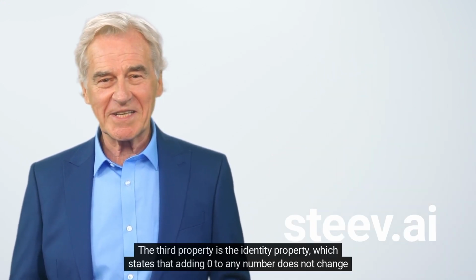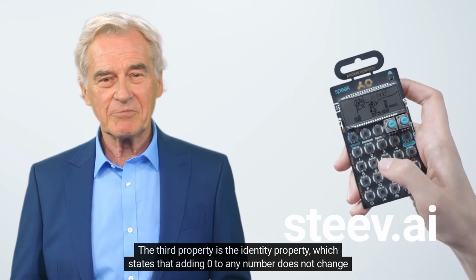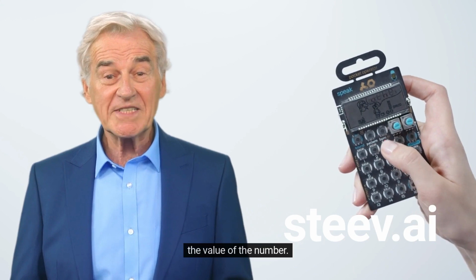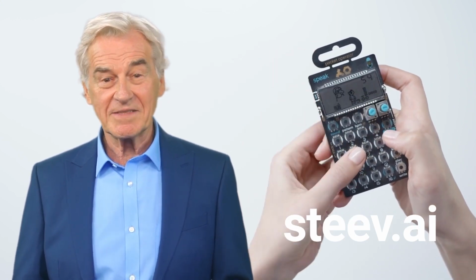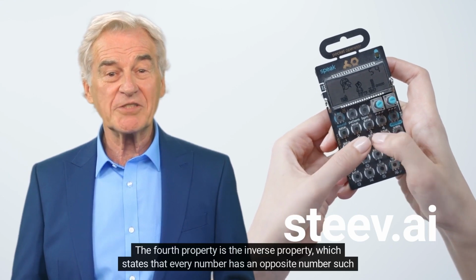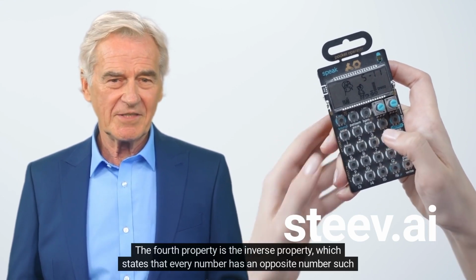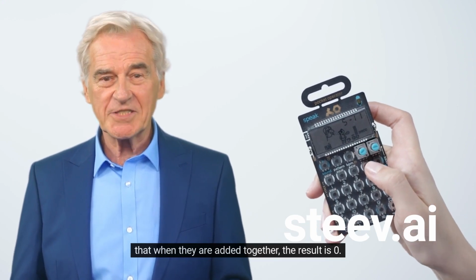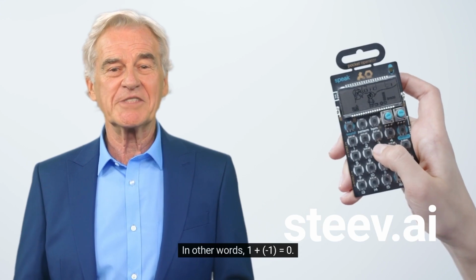The third property is the identity property, which states that adding 0 to any number does not change the value of the number. In other words, 1 plus 0 equals 1. The fourth property is the inverse property, which states that every number has an opposite number, such that when they are added together, the result is 0. In other words, 1 plus its opposite equals 0.